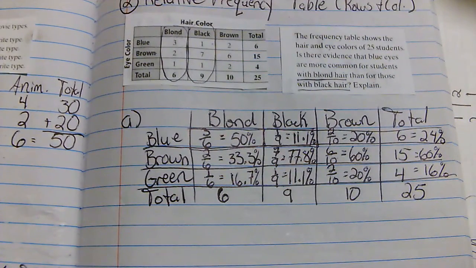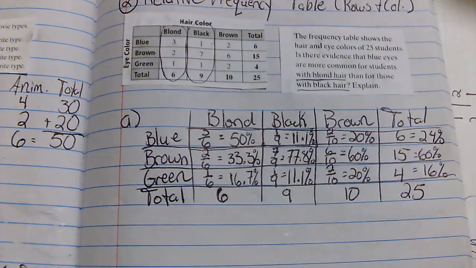So it looks like students with blonde hair, 50% of them had blue eyes. But students who had black hair, only a little over 11% had blue eyes. So to me, it would say, yeah, it is more likely that someone who has blonde hair is going to have blue eyes based on this, because 50% is higher than 11%.